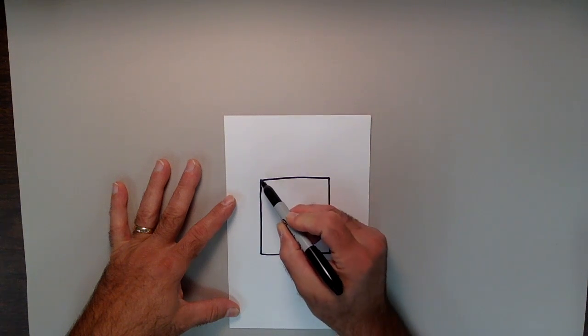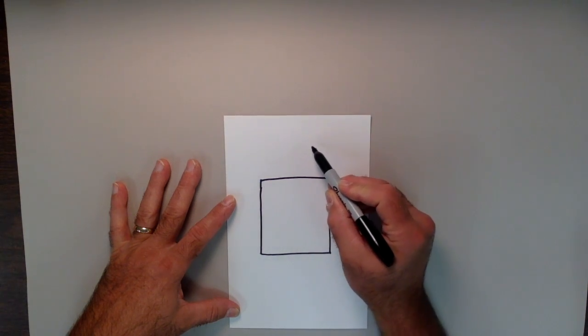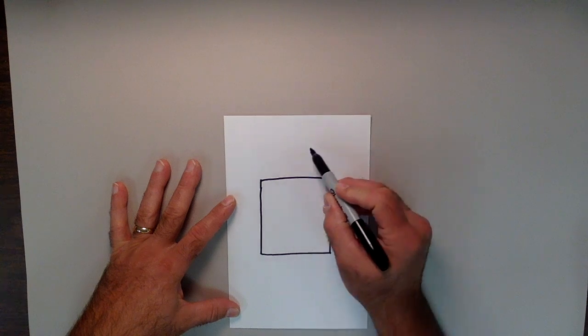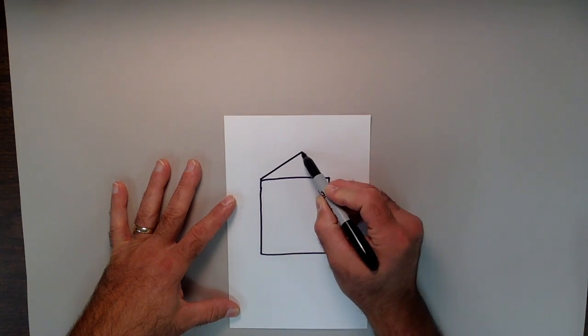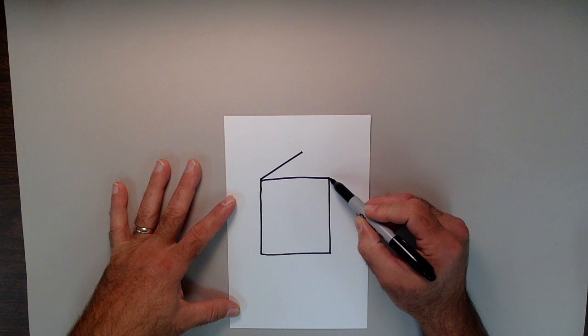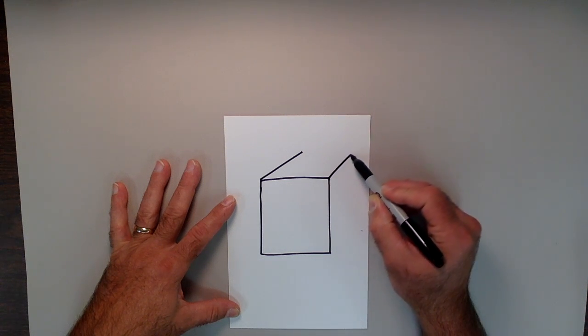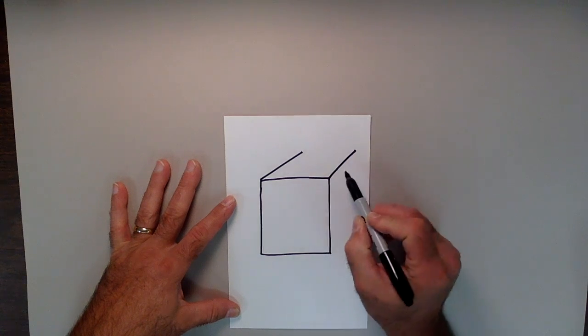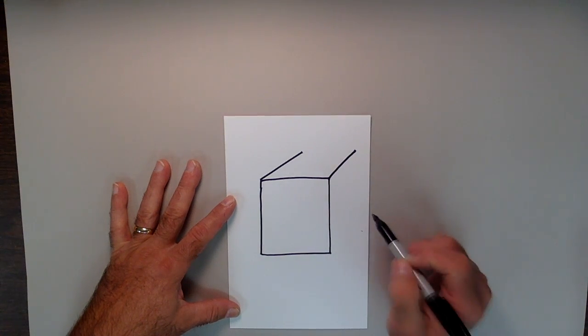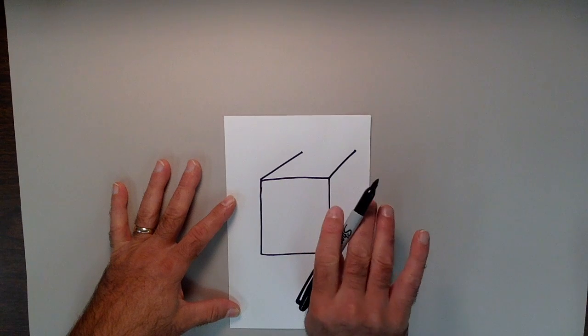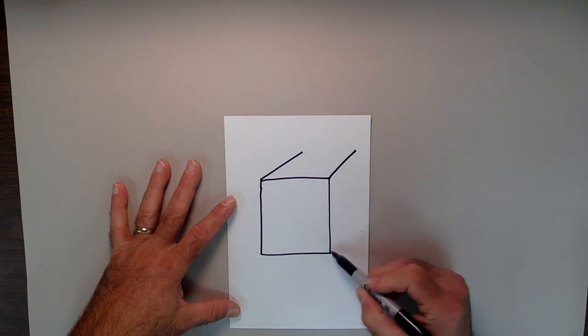Starting in the upper left-hand corner, I'm going to make a diagonal line that goes up. On the upper right-hand corner, I'm going to make a diagonal line that goes up. I'm trying to make them the same length, same slope, or the same angle.